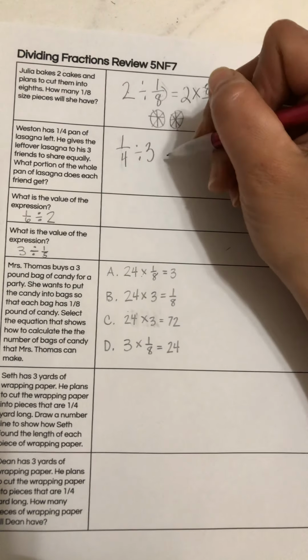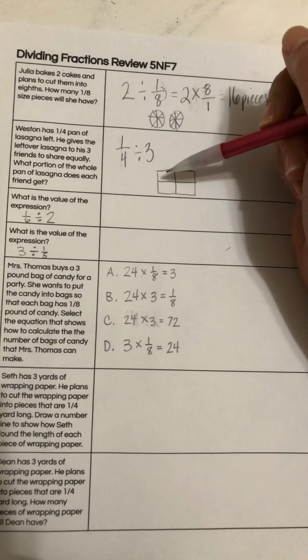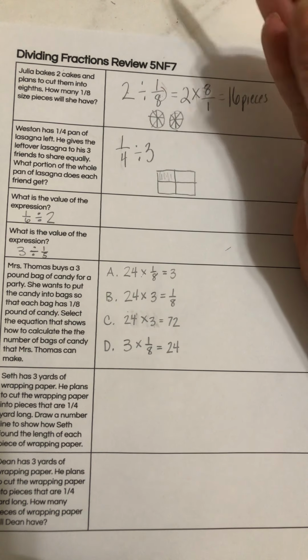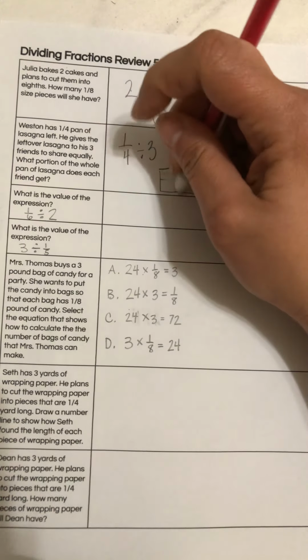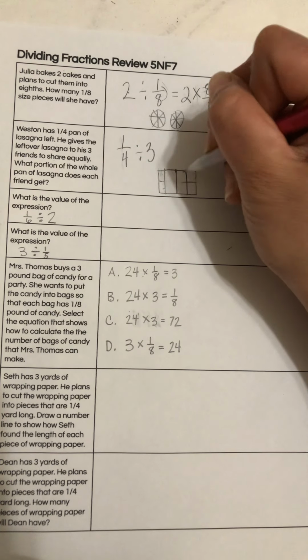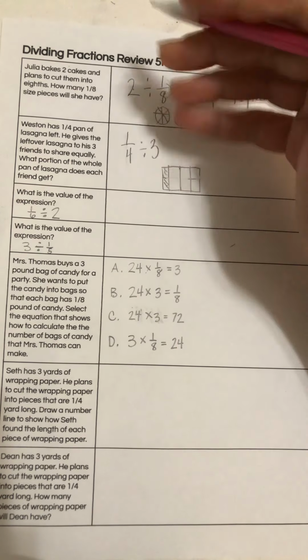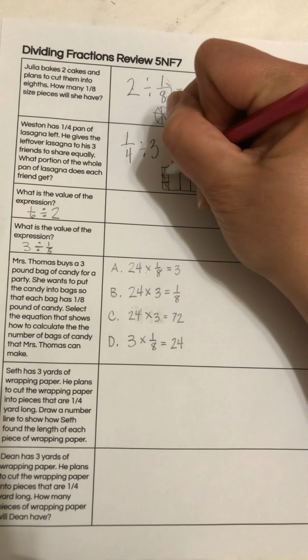All right, so visually, if this is my 1/4 of lasagna left, actually I should probably do it the other way. Cut it this way. So if this is my 1/4 right here, I need to split that into 3 pieces.